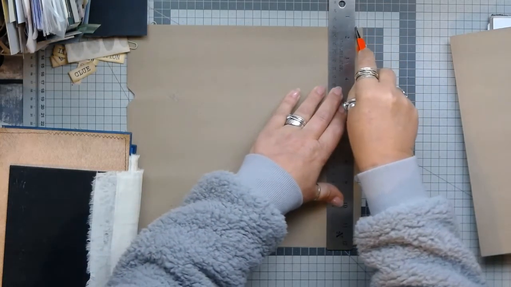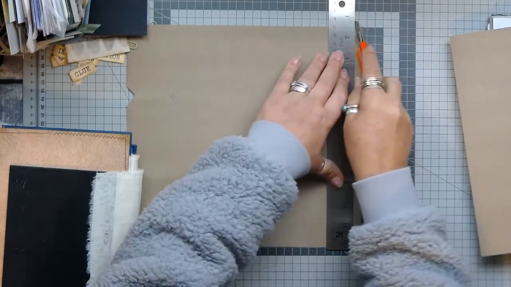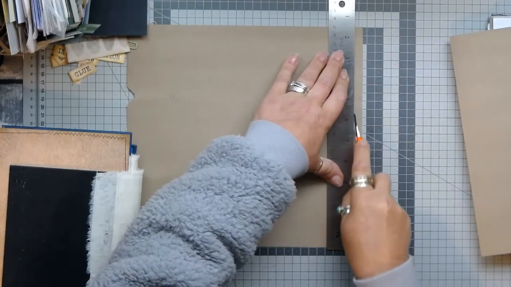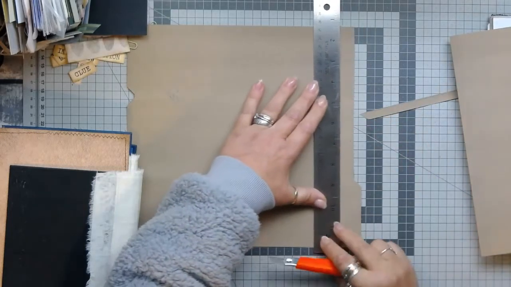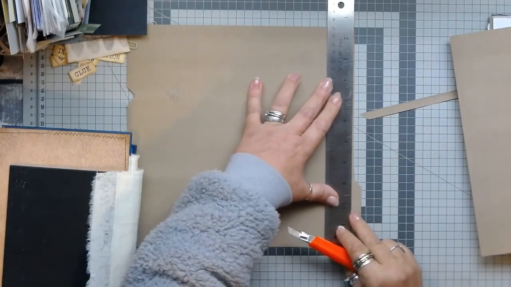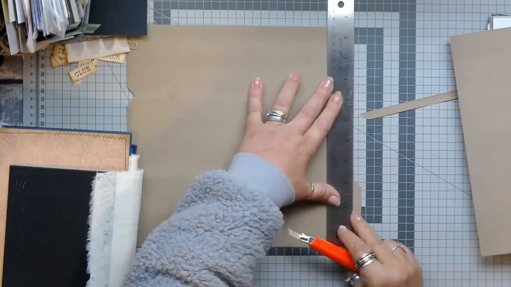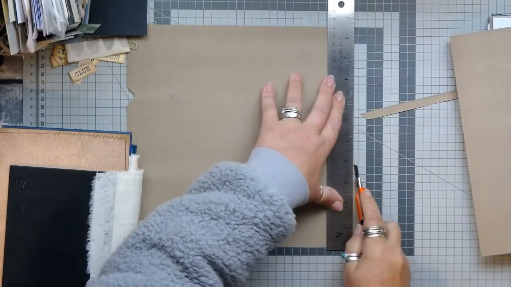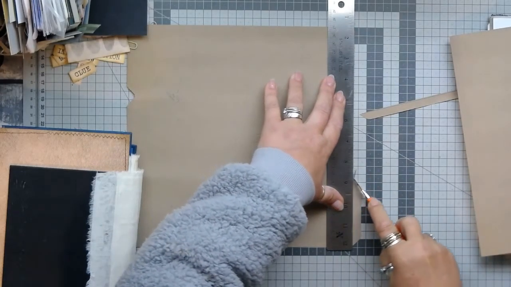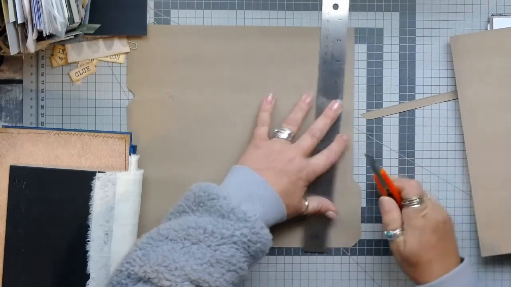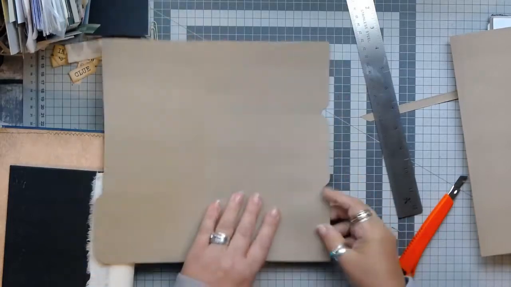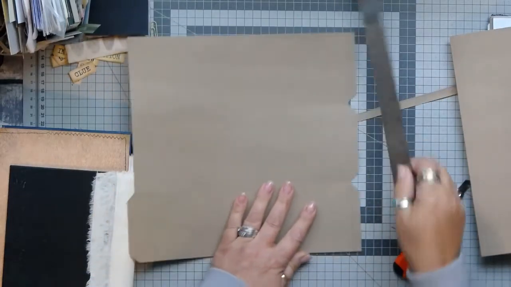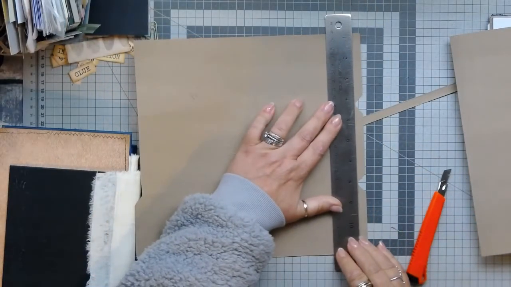Okay, I'm just going to take that up to there. Just not put that right to the edge. There we go. So that's that side done. Turn it over and do this side.